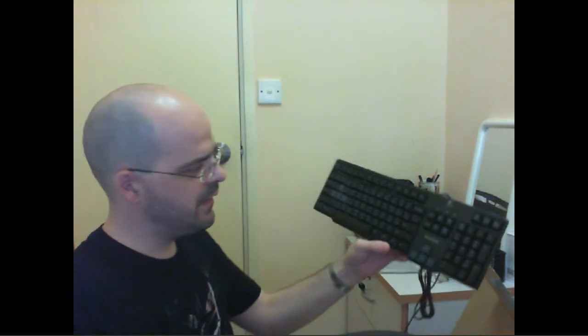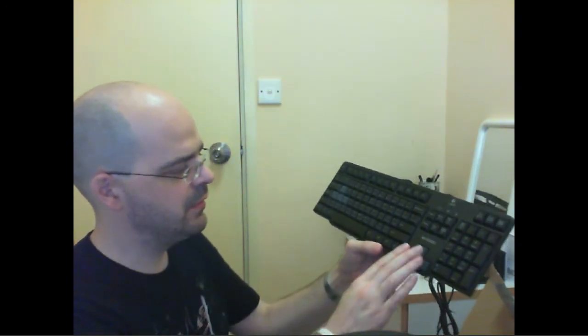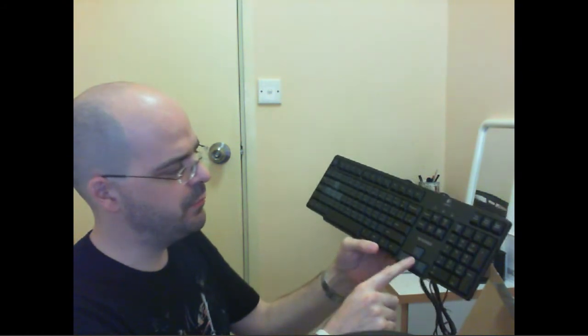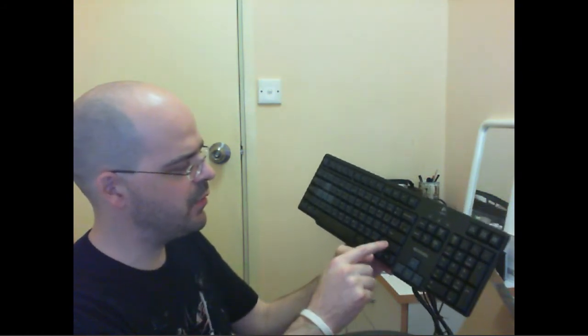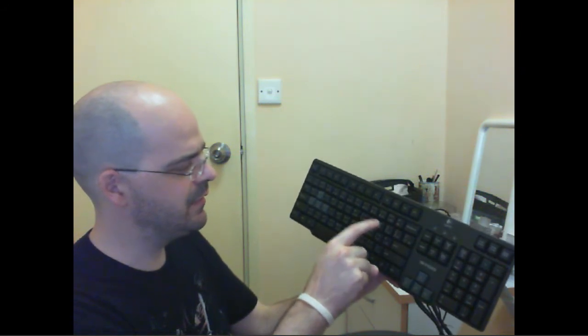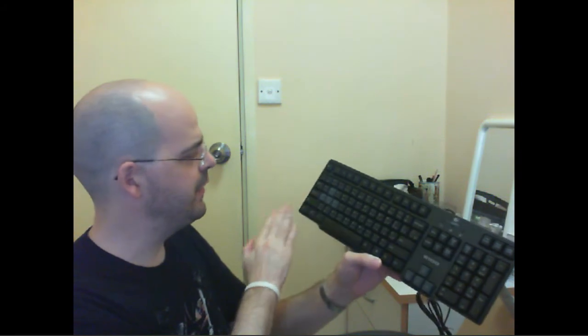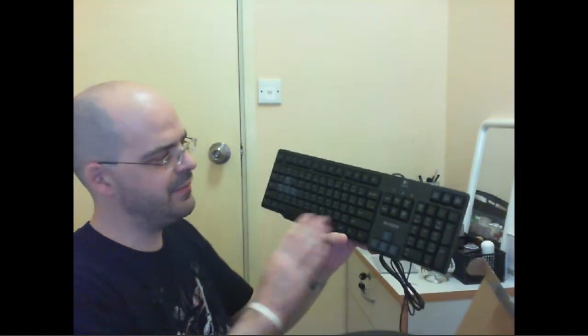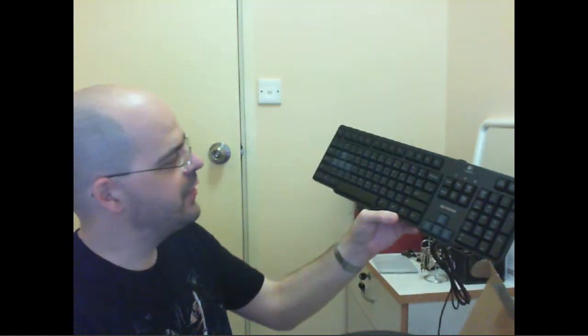Okay, so the keyboard itself, it looks pretty cool. The buttons feel pretty okay. They feel like they've got quite a good spring to them. They feel okay actually. I mean, if you feel this crappy keyboard, yeah, there's a big difference. So I would say, so far, the keys feel pretty nice. I like the look of it.